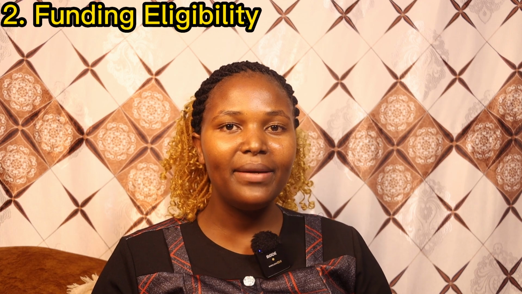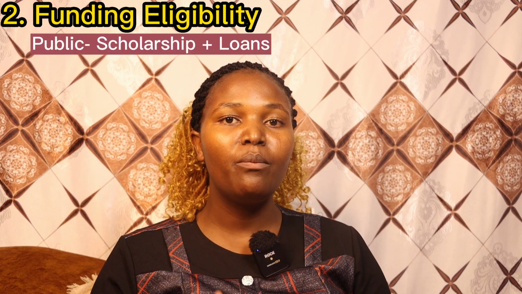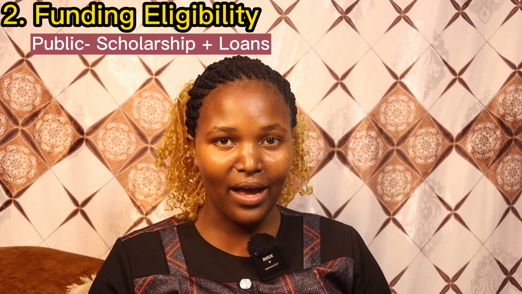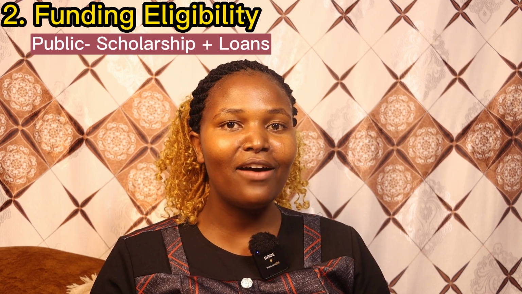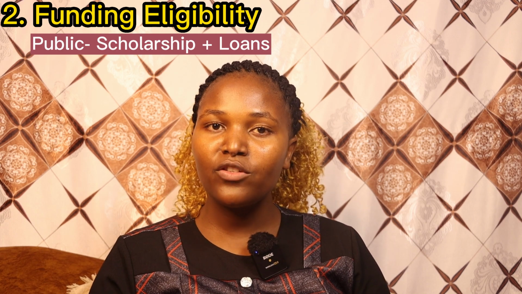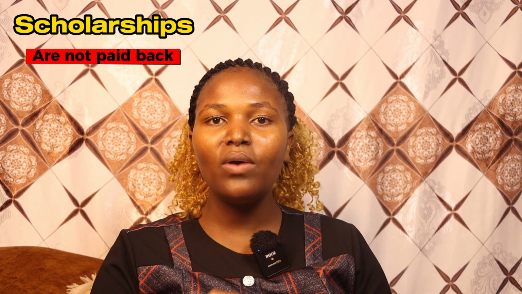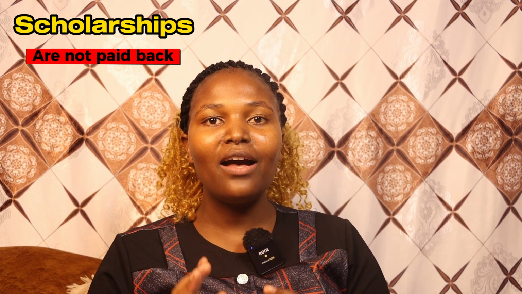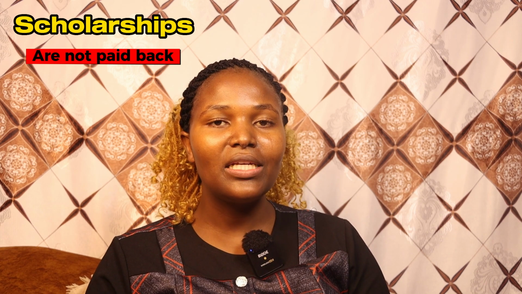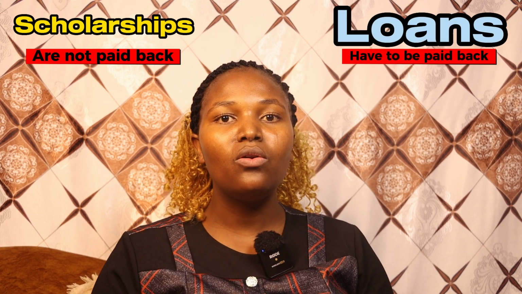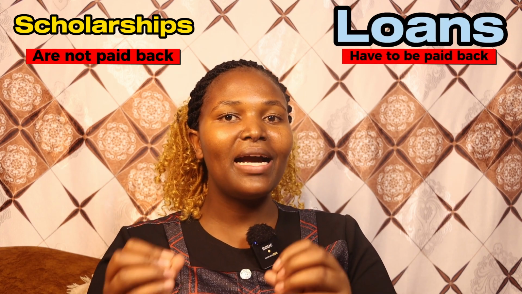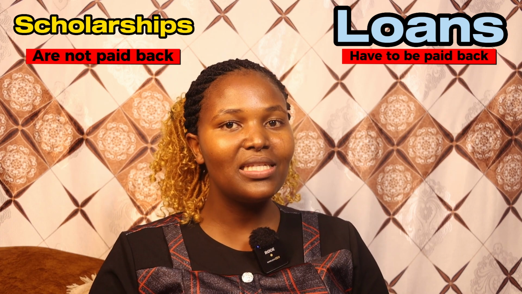The second difference is funding eligibility. If you join a public university, you are eligible for both scholarship and loans from the government, because you have to understand that the government gives two types of funding. We have scholarships and we have loans. A scholarship means that you are not going to pay back. So, for example, if your school fees is 230,000 and the government decides to give you a scholarship of 200,000 and then a loan of 20,000, you are going to pay back that 20,000 with interest after you graduate, but you are not going to pay back the 200,000 because it was scholarship.